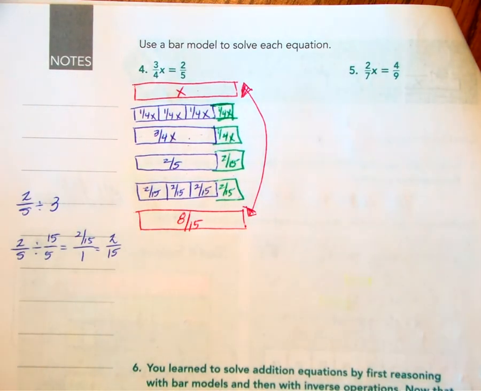So this will be the last of the complex fraction models. In the next lesson during Zoom, we're going to work together and find the most efficient way to solve for a variable in multiplication equations.